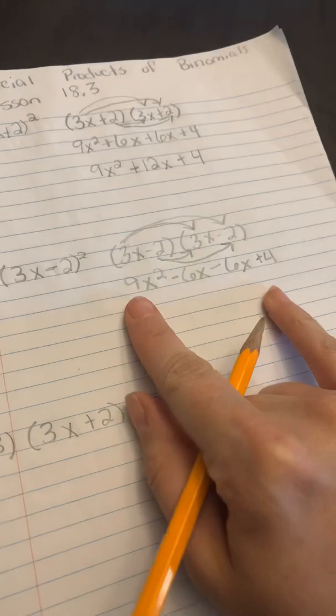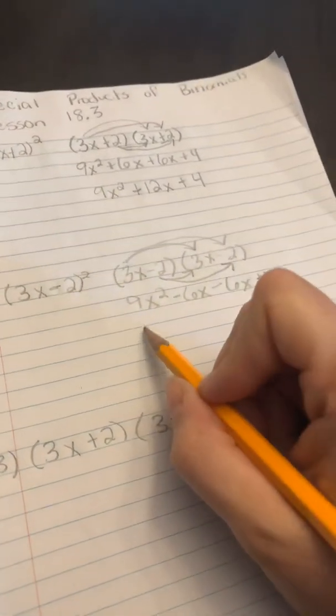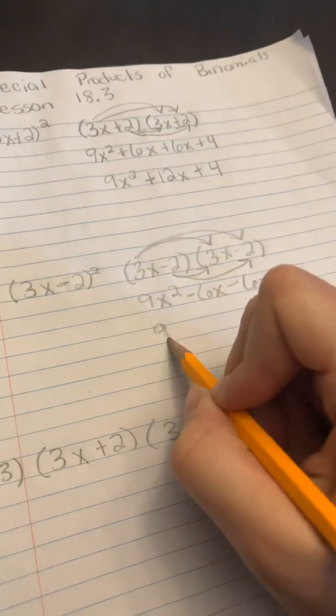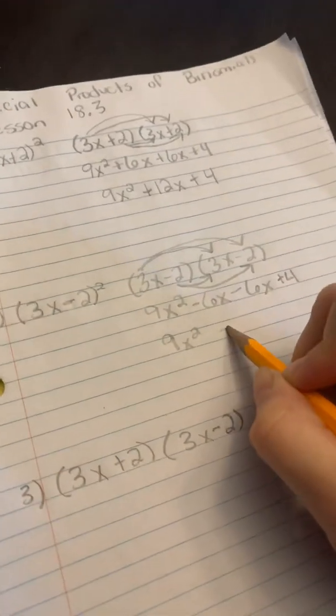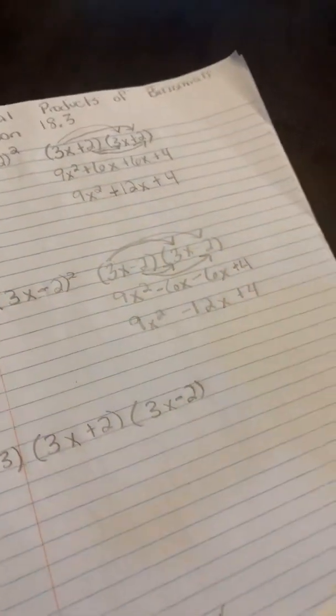So negative times a negative is a positive 4. See, the outside terms are exactly the same, but now these are negative. So I get 9x squared minus 12x plus 4.